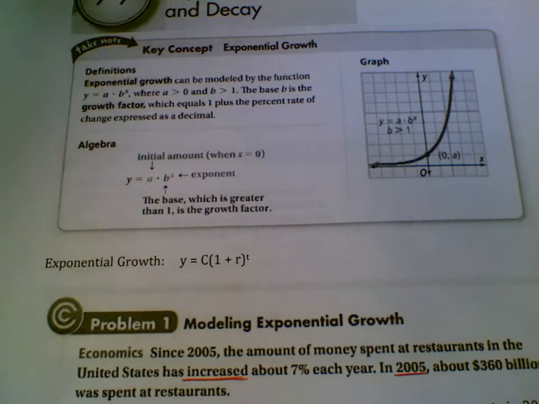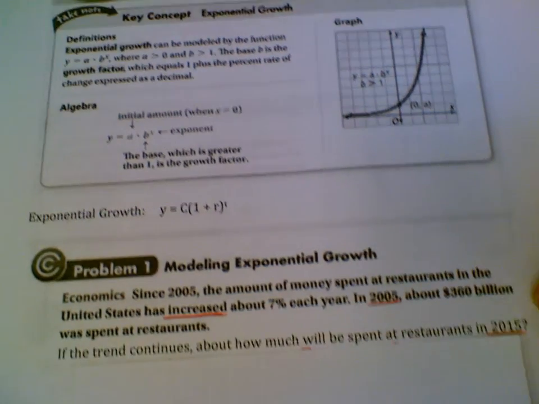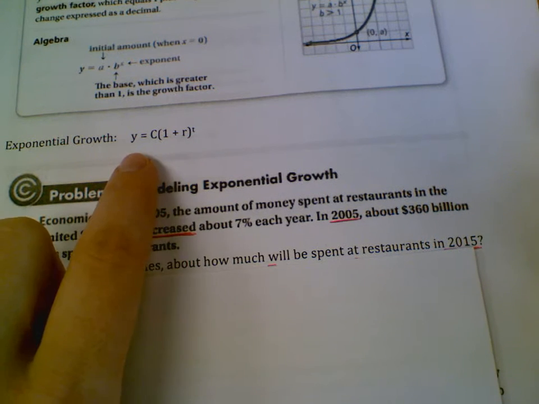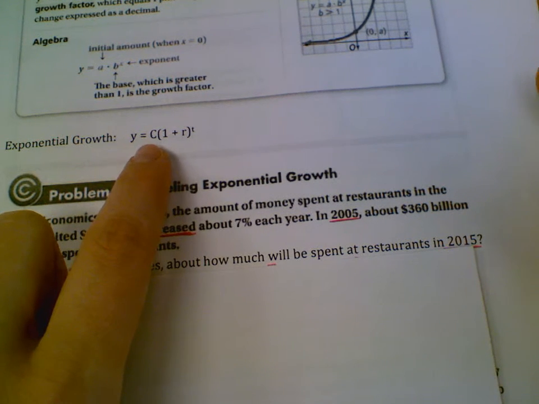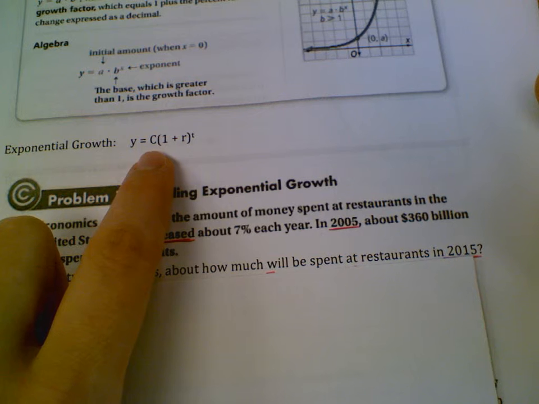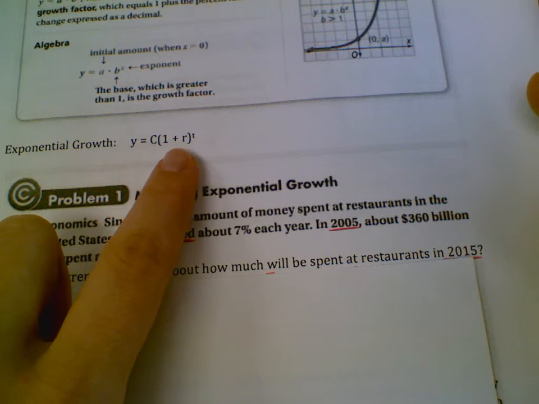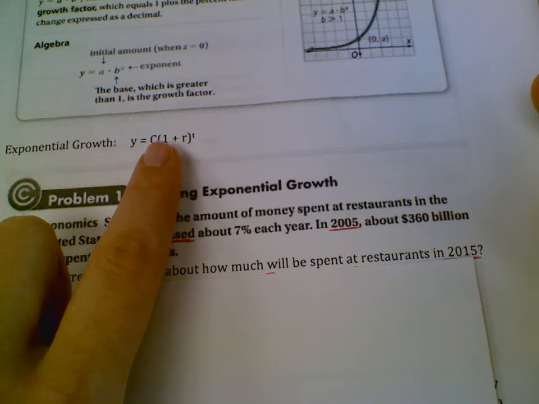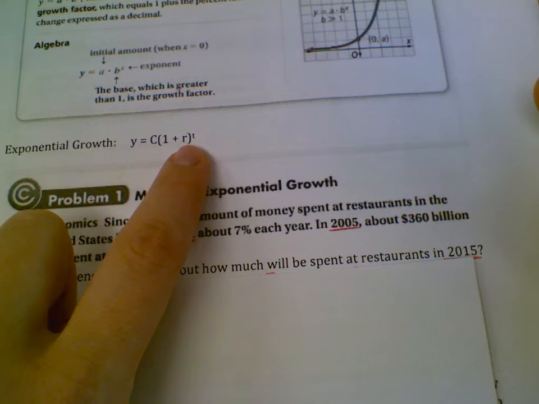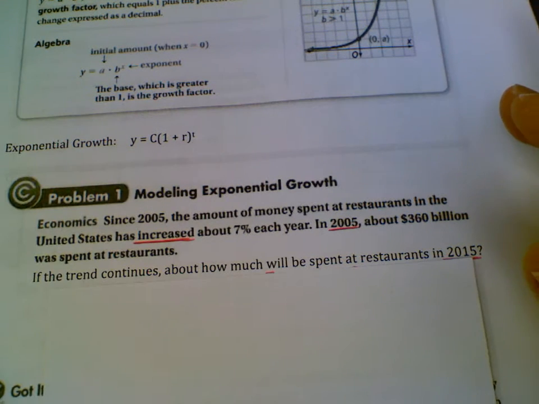Now, in order to write out your equations, you're going to want to use this model where you have an initial amount, which you can use whatever letter for. But for your rate, for that growth rate, you're going to have to add 1 to that percent before you plug it in. So let's take a look at an example.